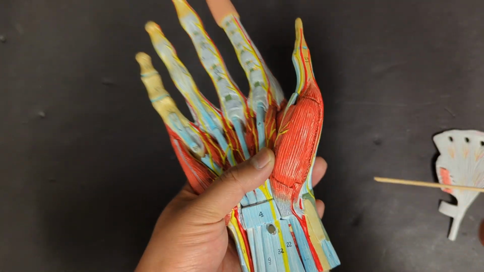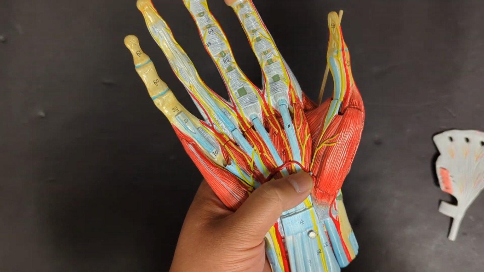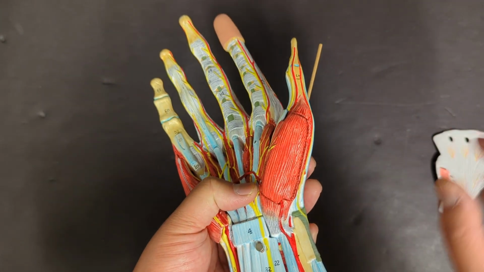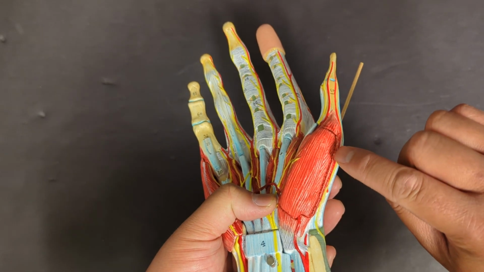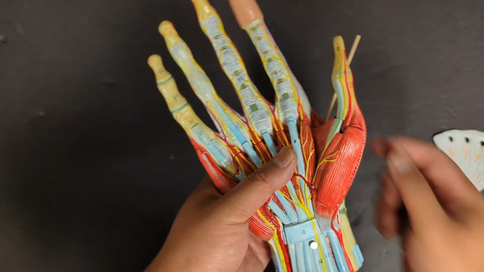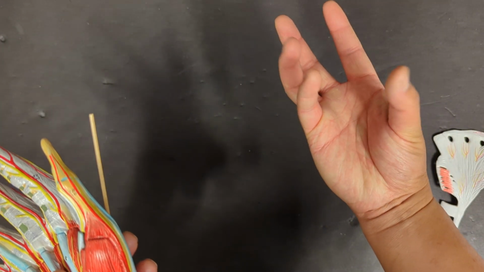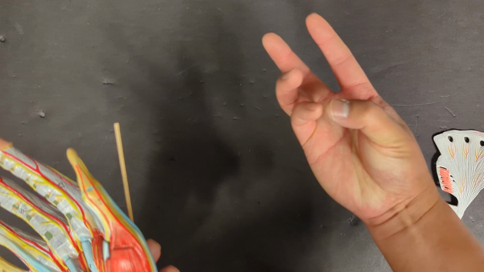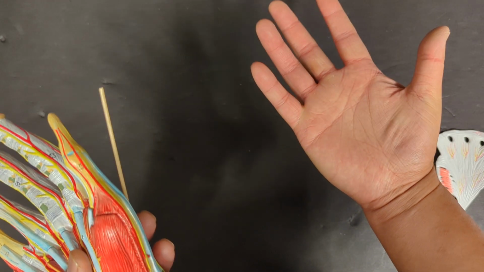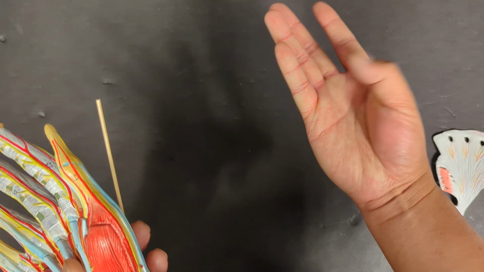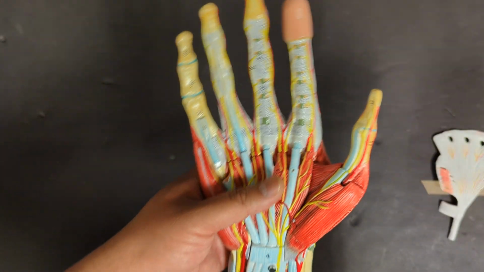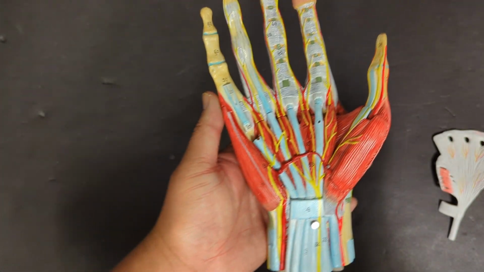So the opponens pollicis, it's a little bit hard to see because it's generally underneath the abductor for the most part, but if you look carefully, sometimes you can see it poking out, but you can also separate these two muscles to see it as well. But opponens basically means that the thumb and the pinky will go towards each other to oppose each other, and this is going to require a little bit of flexion, but also a little bit of rotation. The pinky is going to have the same thing to help doing that on the other side, which let's go ahead and take a look at as well.